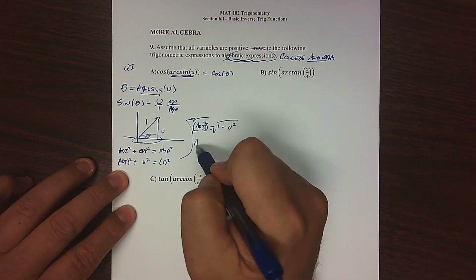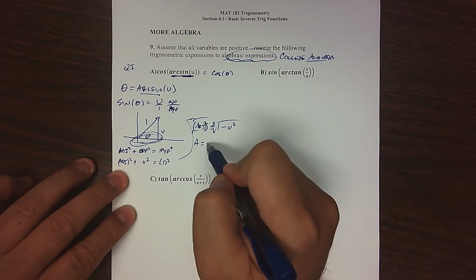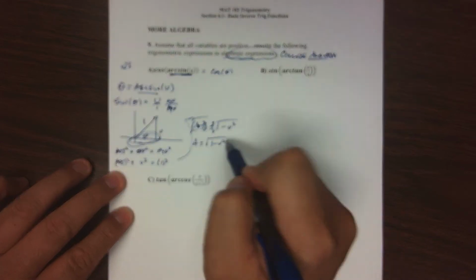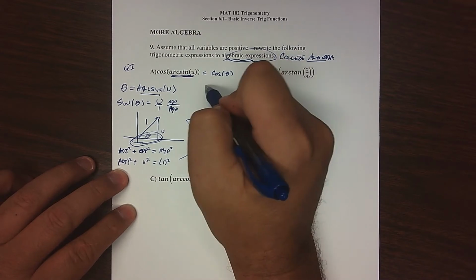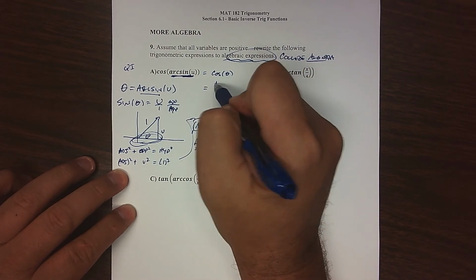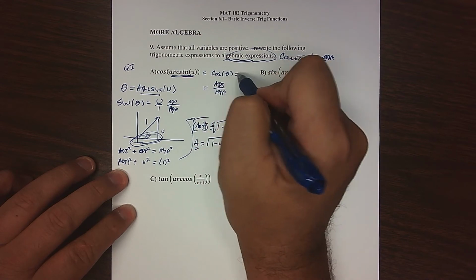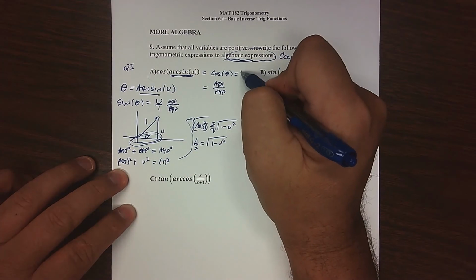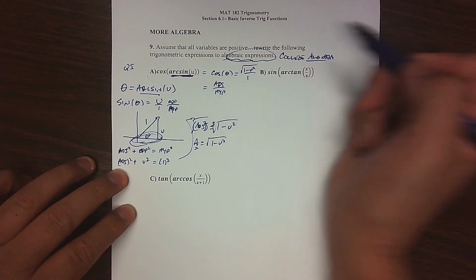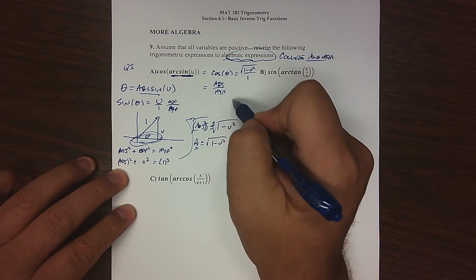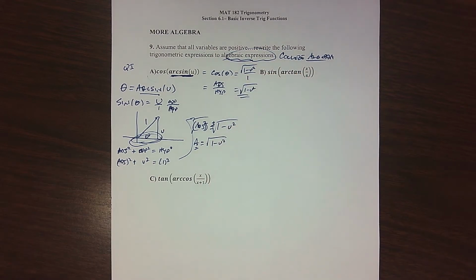Taking a square root, I know there's a plus and minus, but because we're in quad 1, we use the positive. The adjacent side is the square root of 1 minus u squared. So what's cosine? By definition, cosine is adjacent over hypotenuse, so we get the square root of 1 minus u squared all over 1, which is just the square root of 1 minus u squared.